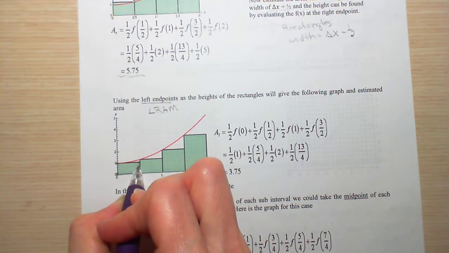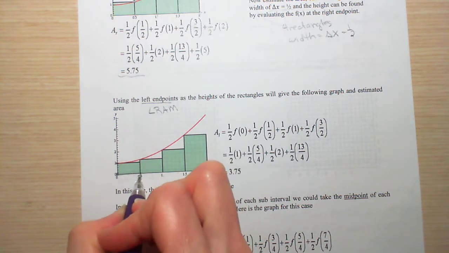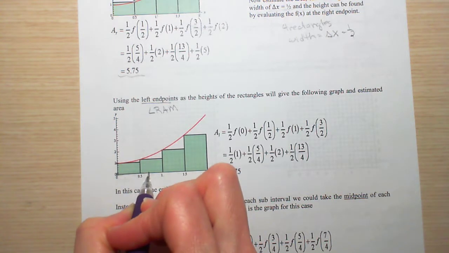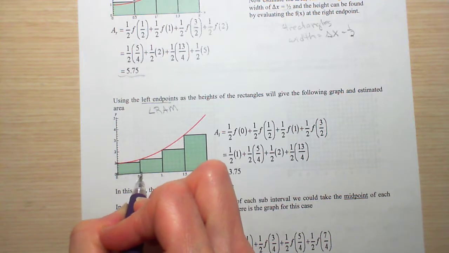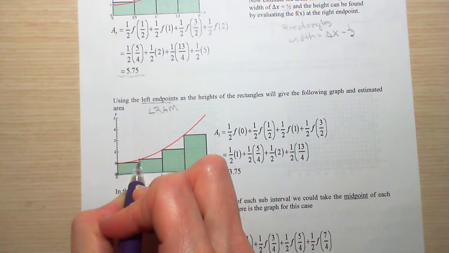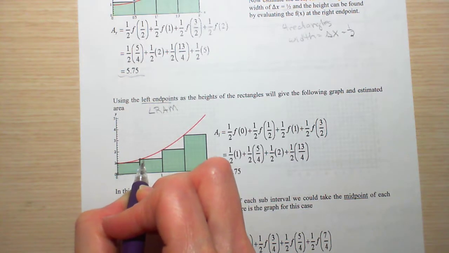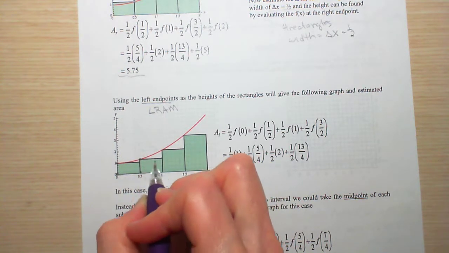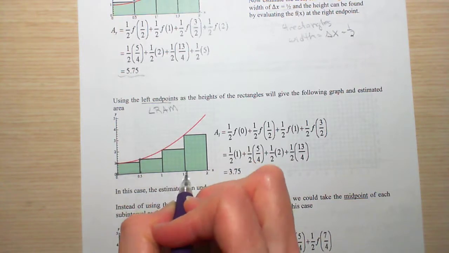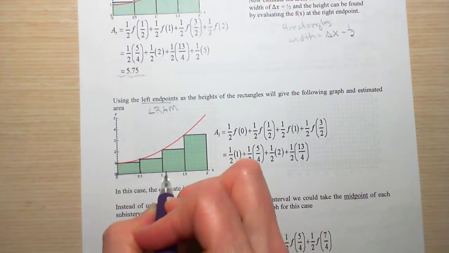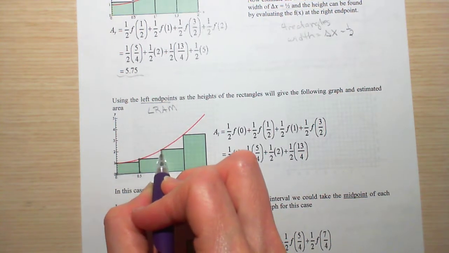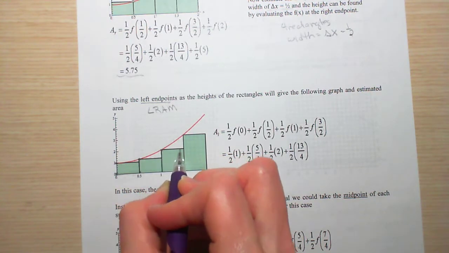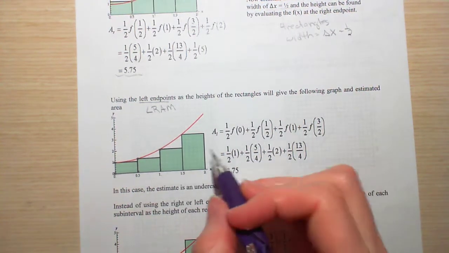So that's the height of my first rectangle. Here's the base of my second rectangle. Because I'm doing LRAM, I go to the left side, and I go up till I hit my function. That sets the height of my rectangle. And so on. Here's my third rectangle. Go to the left side of it, go up till you hit the function. That sets the height of my rectangle.